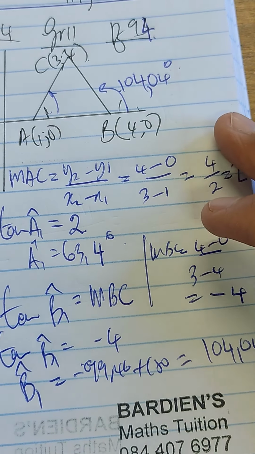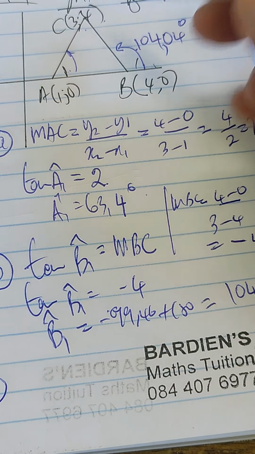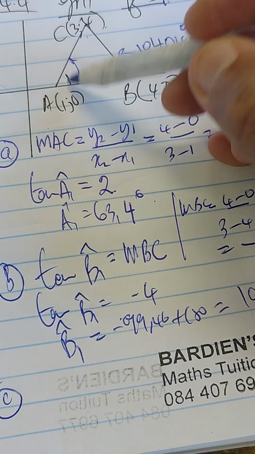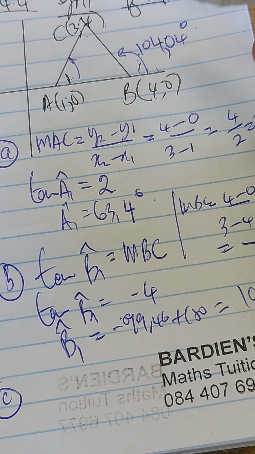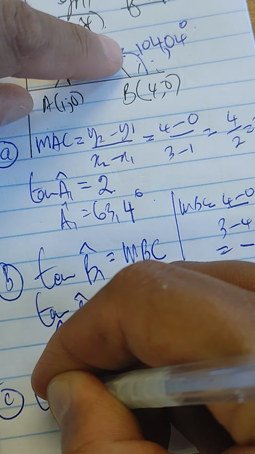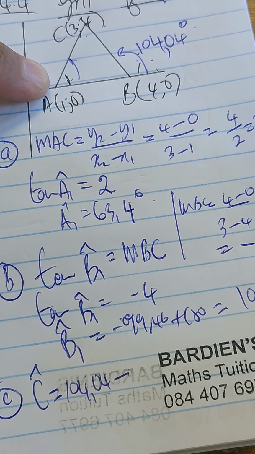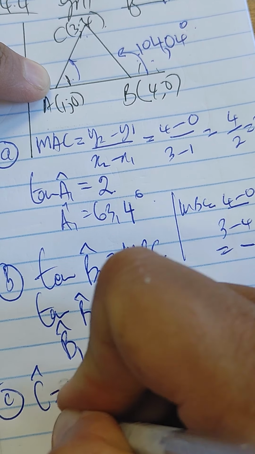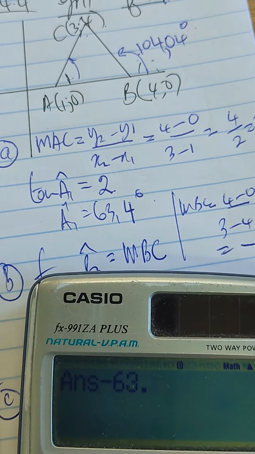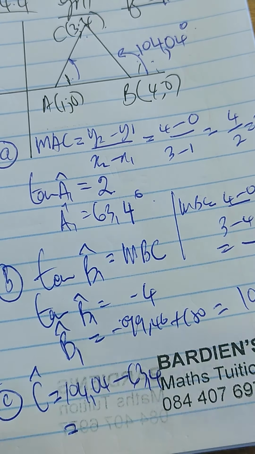Then the last question says you must calculate angle C. So there's a Euclidean geometry rule that says the exterior angle is equal to the sum of the two interior opposite angles. So that means angle C is equal to 104.04 minus angle A1, which is 63.4 degrees. Okay? So you put in the calculator 104.04 minus 63.4 degrees. Gives us an angle of 40.64.